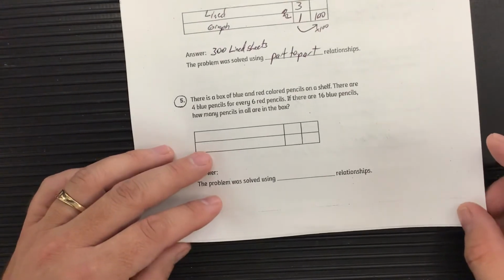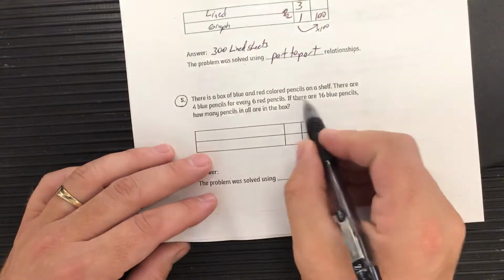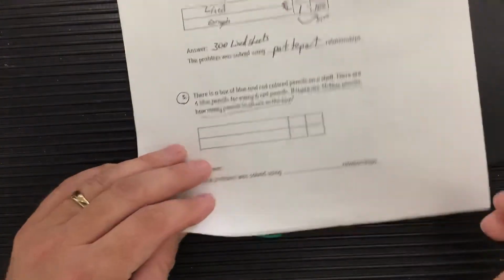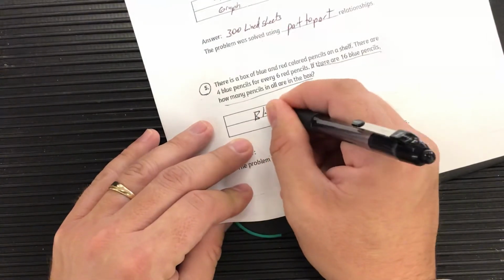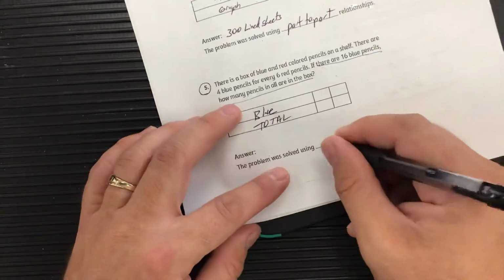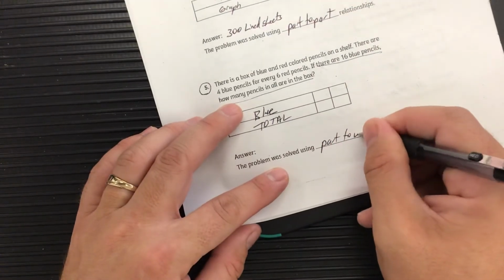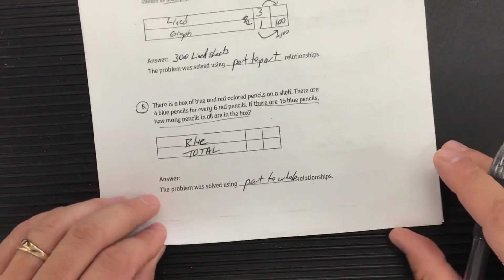Box of blue and red. Here it tells me there are blue. How many pencils are there in all? So that's part to whole. So I need a blue column and I need a total. Red's not even going to get used. If it's asking you for total, total has to be in your column.